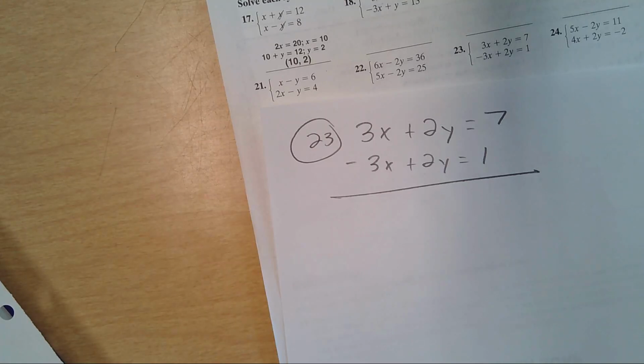What's y? Y is 2, right? And now plug it into either one. If you need to rewrite the equation for x equals whatever, but these numbers shouldn't be too hard. And then what's x?